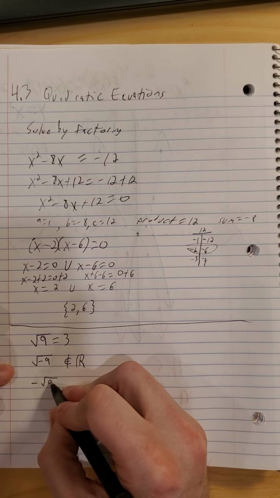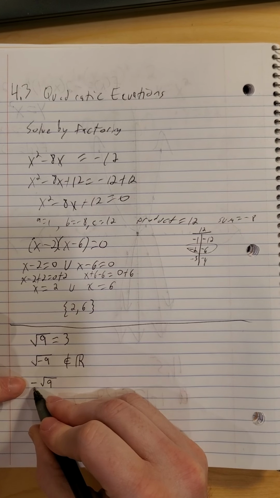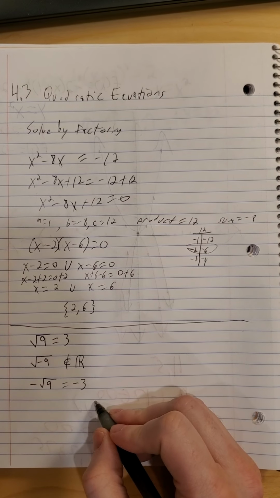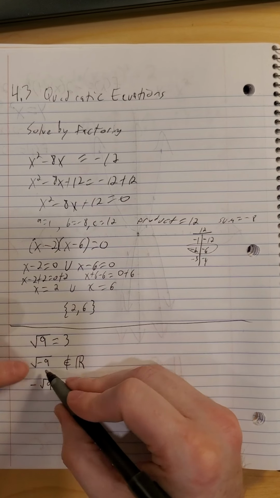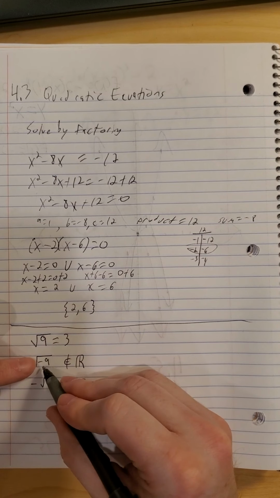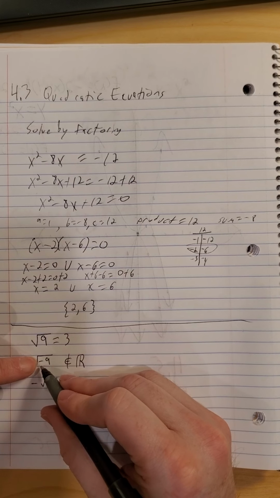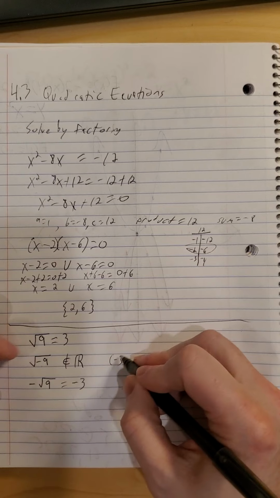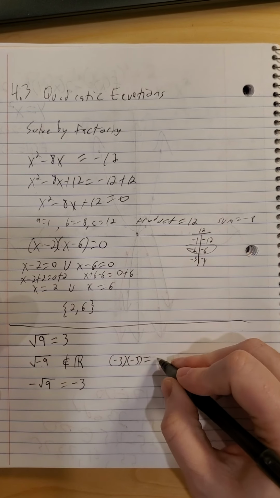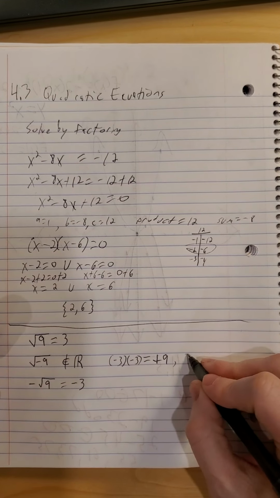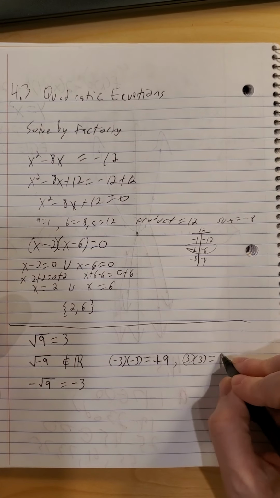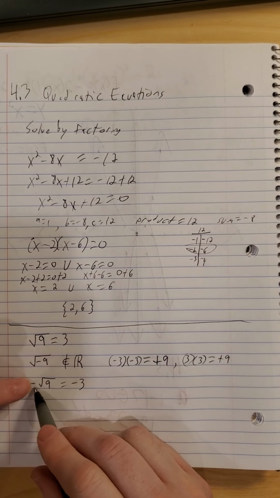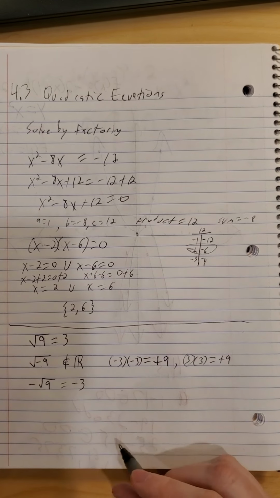Where I place that negative matters, though. Outside of here, this is just asking for the opposite of square root of 9, which would be a negative 3. So where that is does matter. Underneath it, you're looking to multiply two copies of the same thing together to get a negative. It's not possible. If I try -3 times -3, I get a +9. +3 times +3 is also a +9. Outside, we just want the opposite of that original square root of 9.